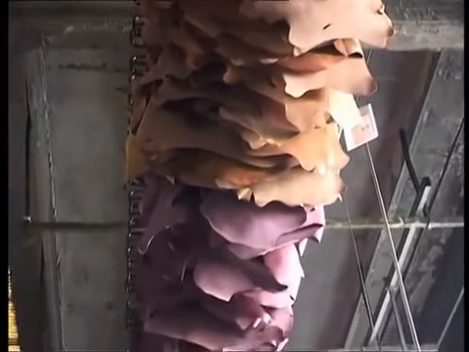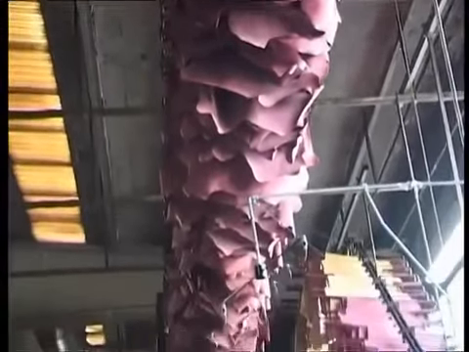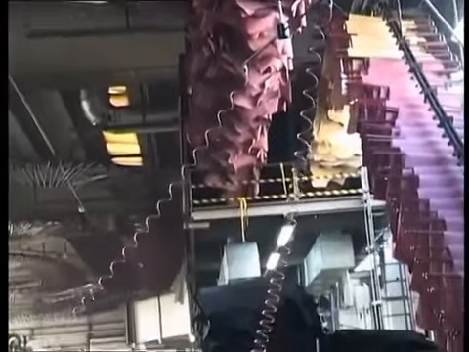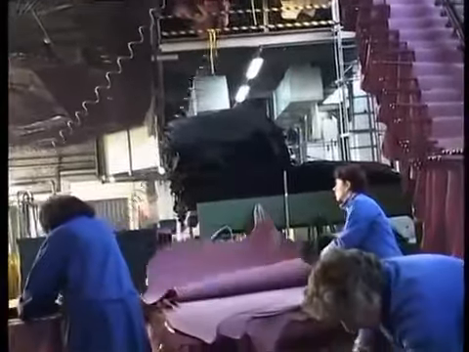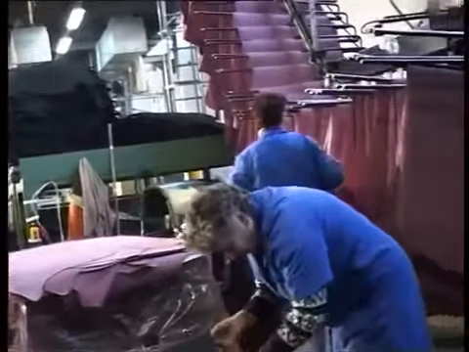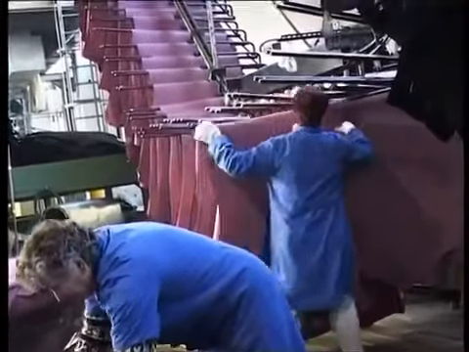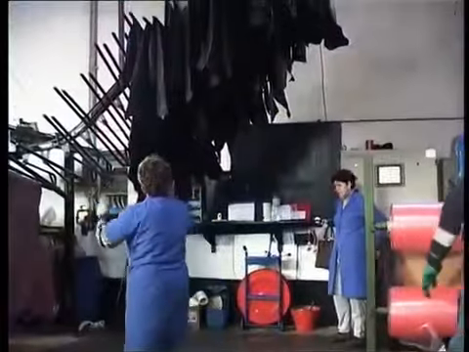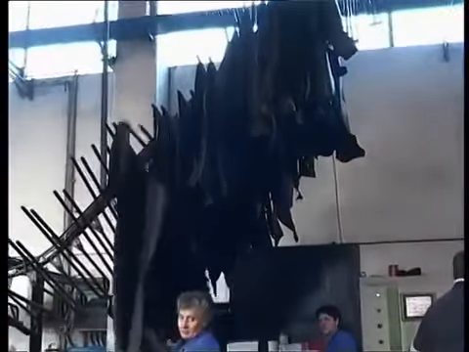Another method is suspension drying. The hides are suspended from the ground on a wire or chain so that air has free access to both sides and move high up around the tannery complex. In this way, the leathers dry at room temperature.